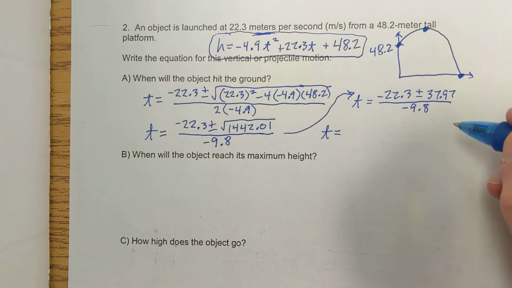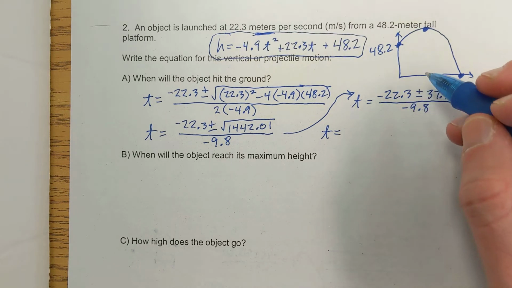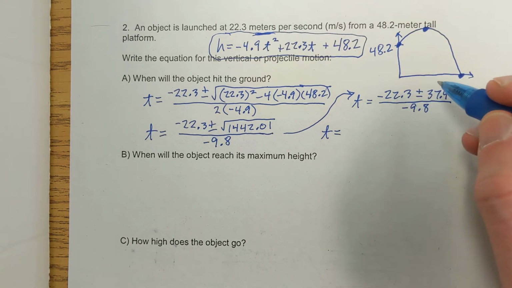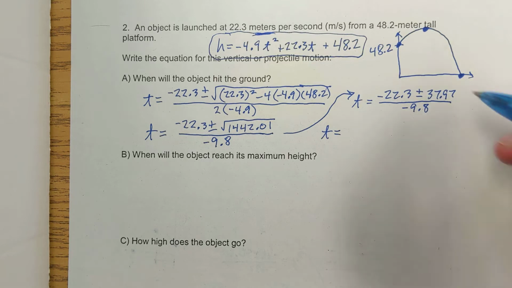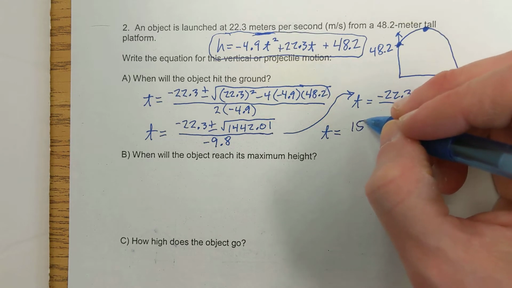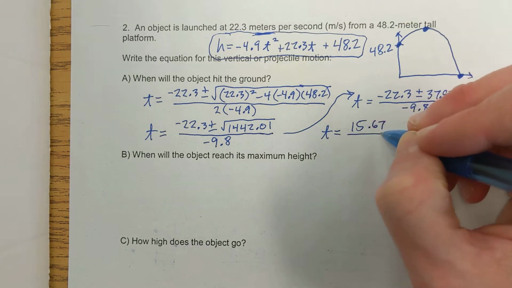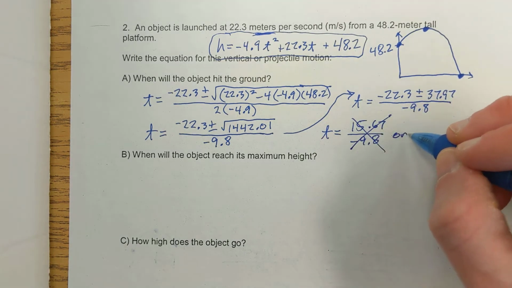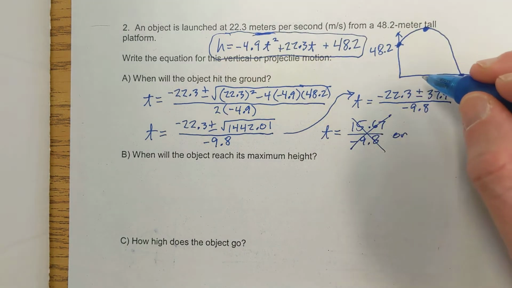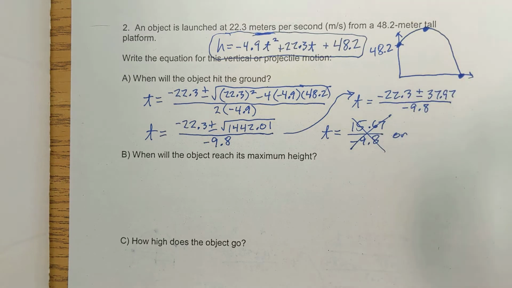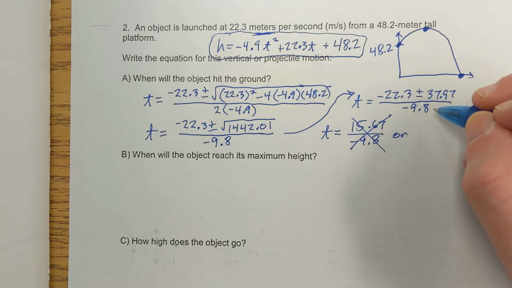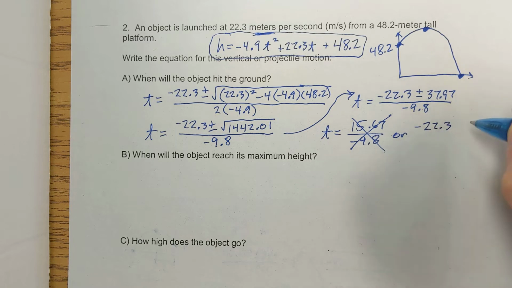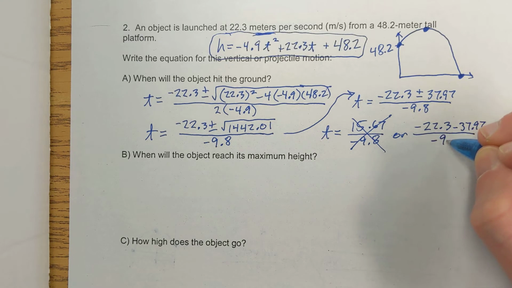Negative 22.3 plus 37.97 gives about 15.67 over negative 9.8. We would have negative time, so that one is out. On the other hand, if we combine the negatives, negative 22.3 minus 37.97, that will still be over negative 9.8.